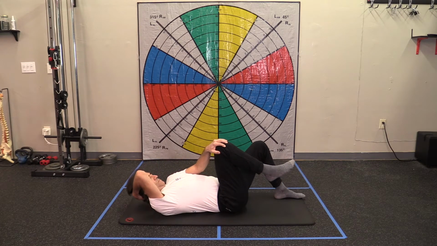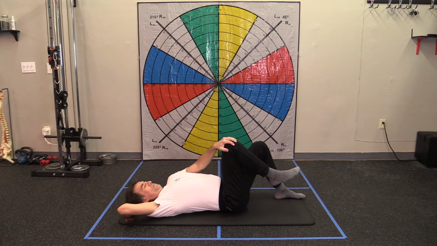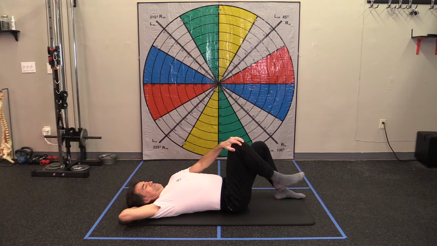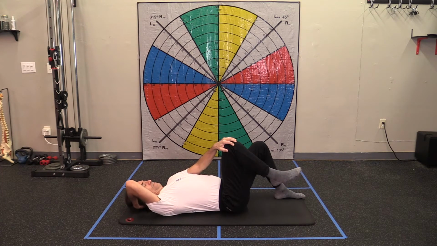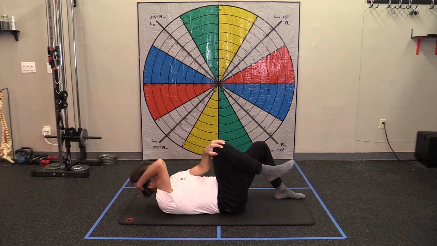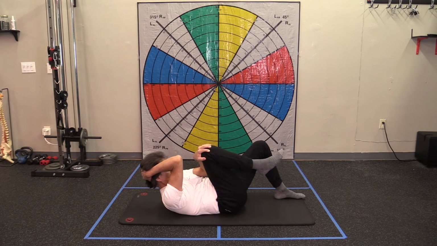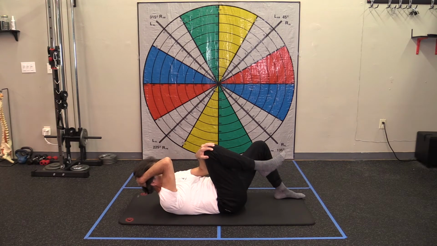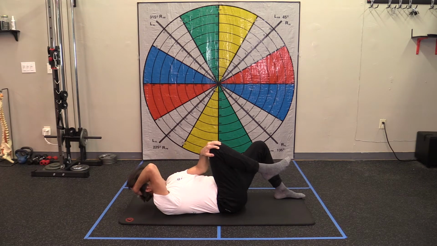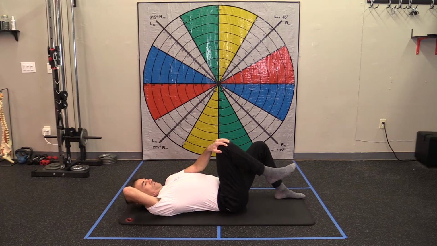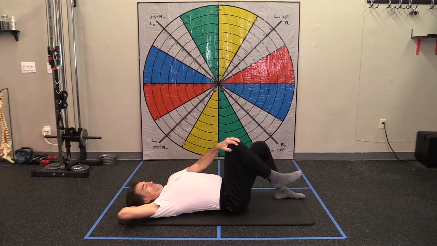Help your head with your hand picking it up, and think slowly about one moving vertebra at a time. If you have a hard time coming up, or your elbow's not coming up close to your knee, that's totally fine.